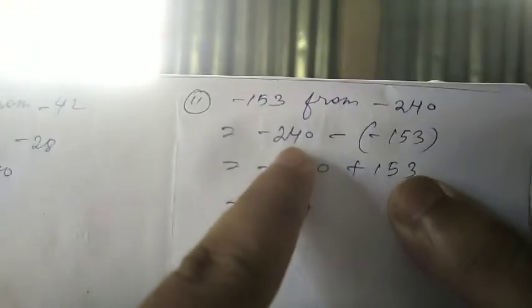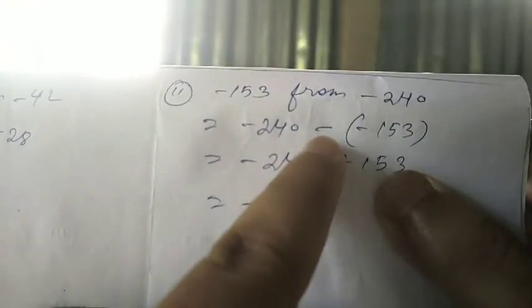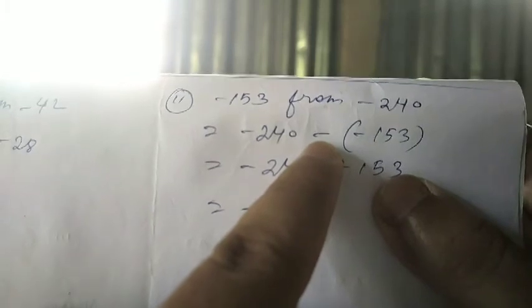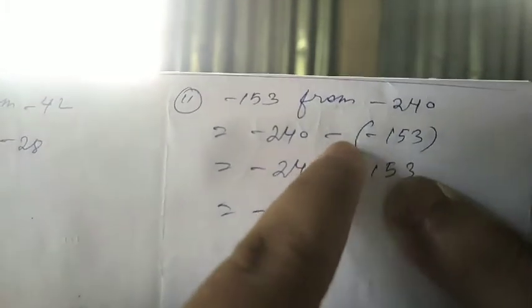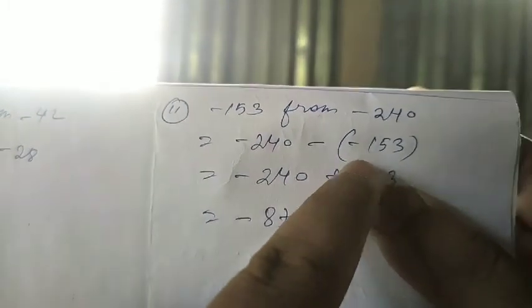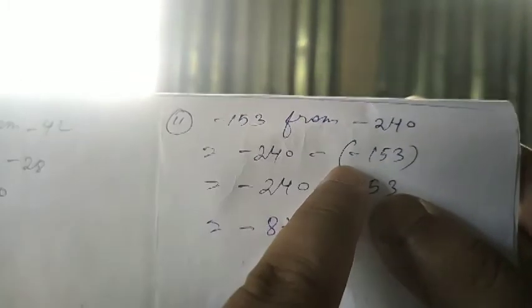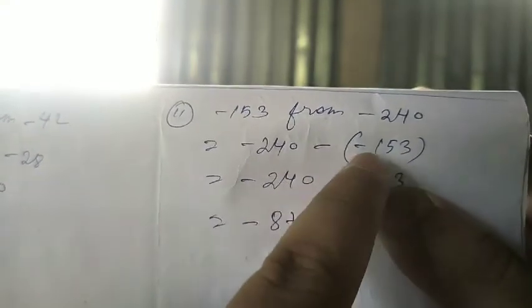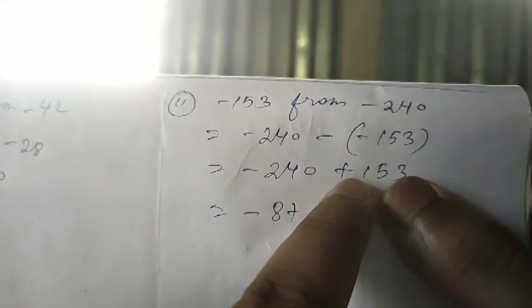Number 2 here: minus 153 from minus 240. As minus 240 is on the right side of from, I am writing it here, minus 240 first. Now again minus, as we are asked to do subtraction, and now this minus 153 I am writing here. So the bracket is multiplication, so minus into minus becomes plus.